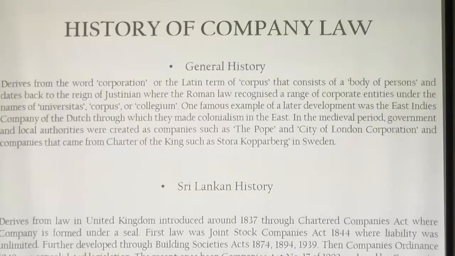Generally, the history of company law was that it derived from the word corporation, or the Latin term corpus, the body corporate, that consists of a body of persons, and dates back to the reign of Justinian, where Roman law recognized a range of corporate entities under the names of universitas, corpus, collegium, and so forth. One famous example of a later development of the structures of companies was the East Indies Company of the Dutch. Now we know that in history, Sri Lanka became a colony of the Dutch. But the Dutch controlled Sri Lanka by way of a company called the East Indies Company.